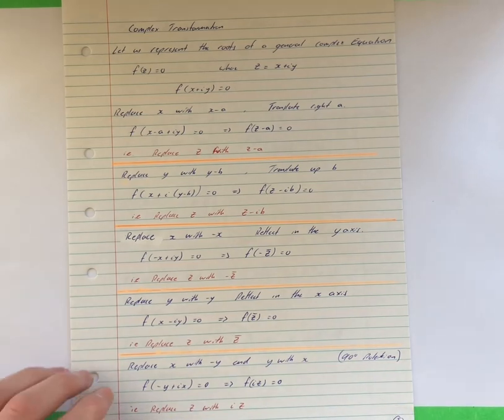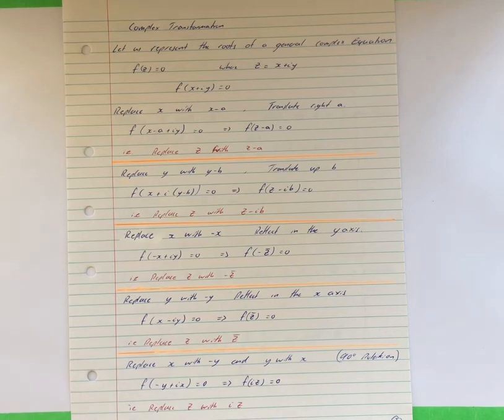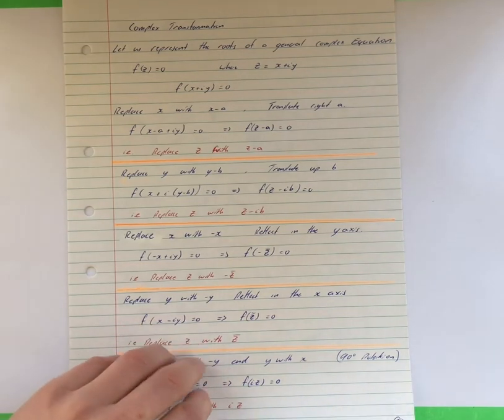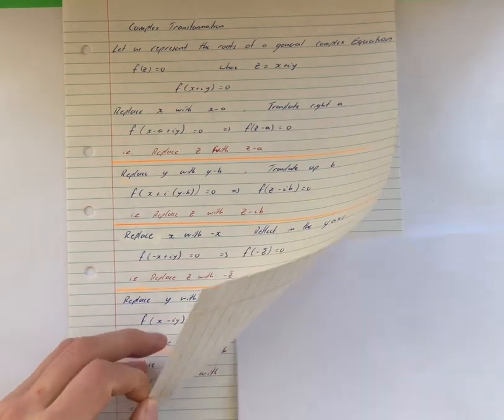Those of you who have done a bit of matrices and stuff might start to make some connections with rotational matrices. Okay, there's a couple more to go. It's quite a bit of stuff.